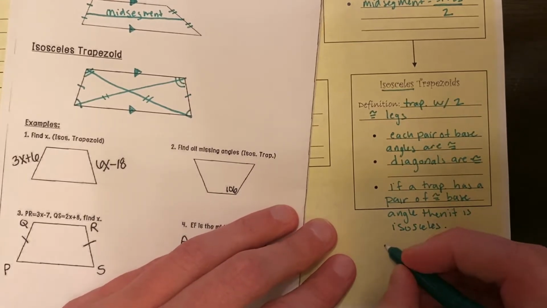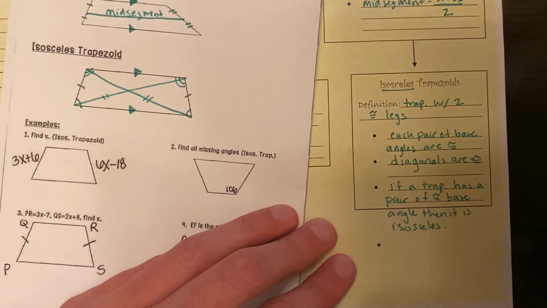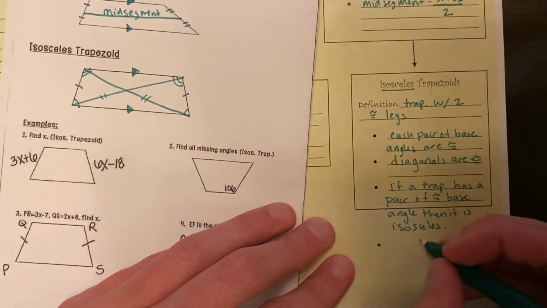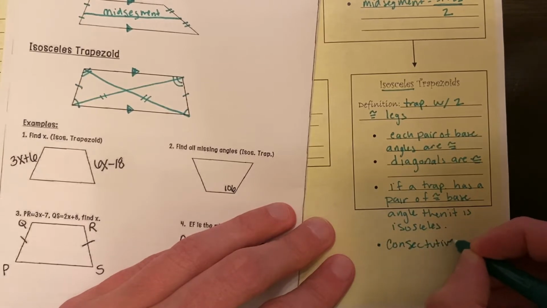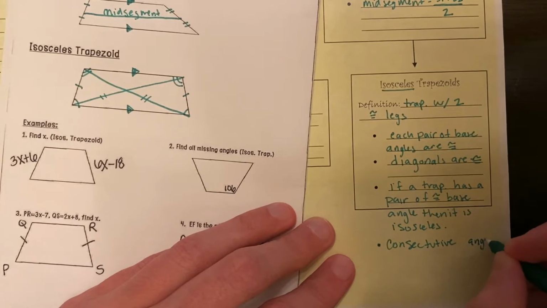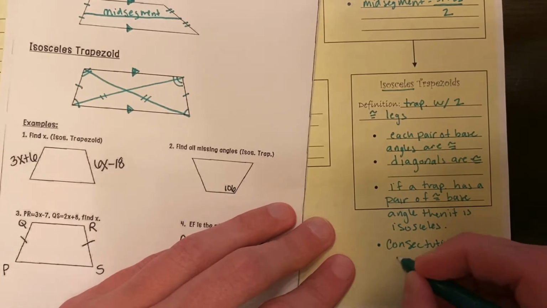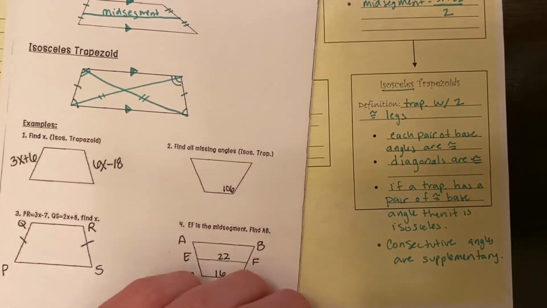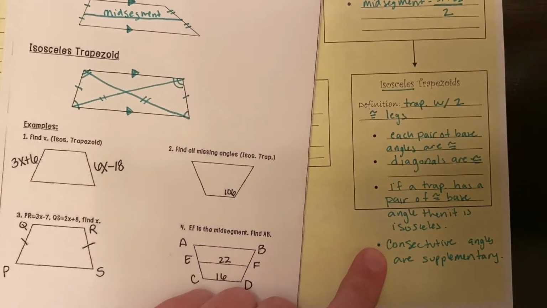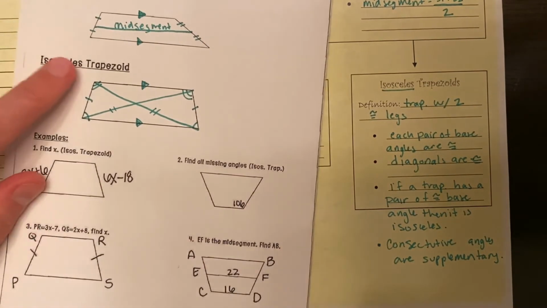The last thing we need to know, you're going to have to make an extra dot, is consecutive angles are supplementary. Those are some words we have not seen in a while. So what does consecutive mean? Consecutive means the top and the bottom.